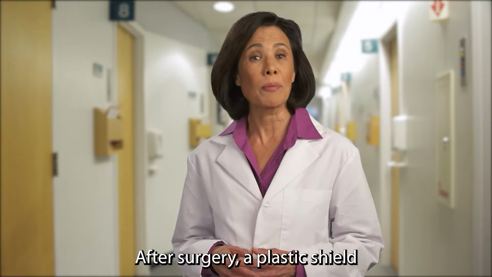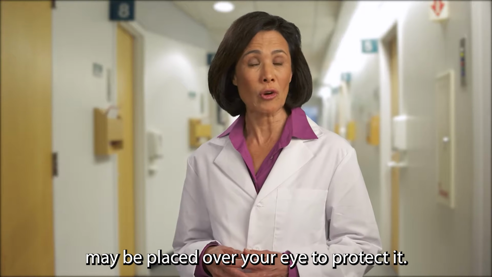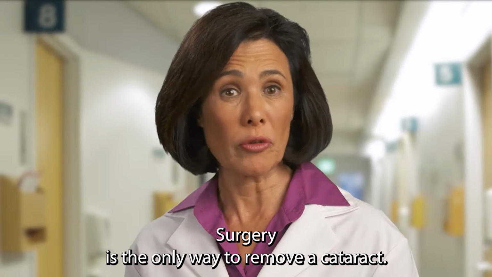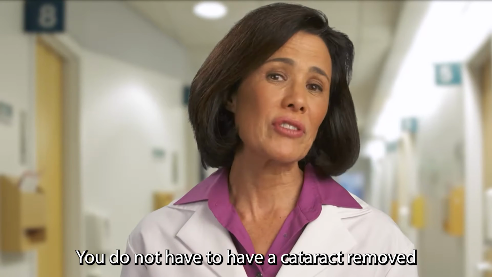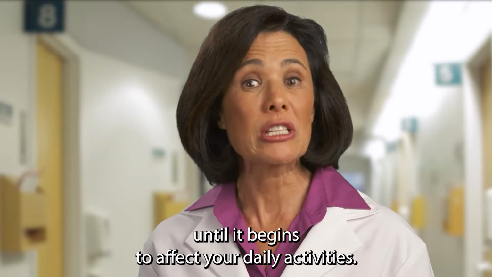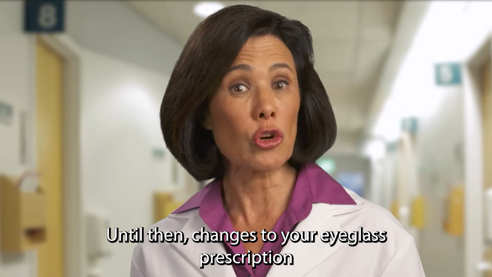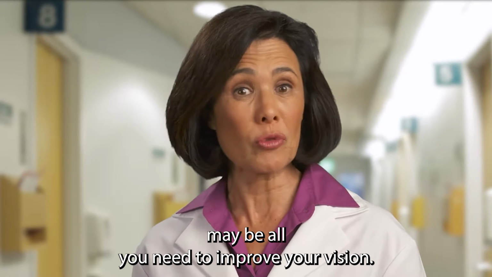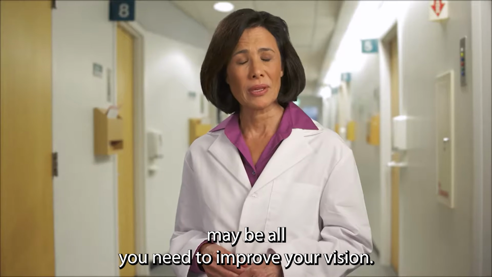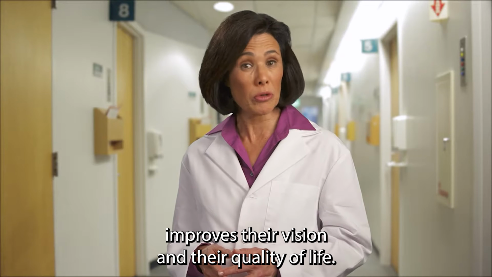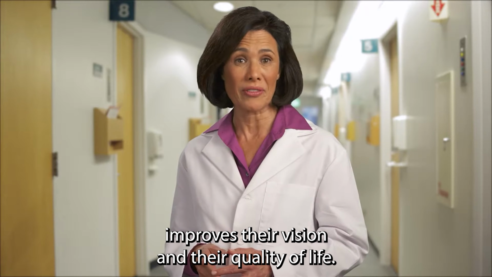After surgery, a plastic shield may be placed over your eye to protect it. Surgery is the only way to remove a cataract. You do not have to have a cataract removed until it begins to affect your daily activities. Until then, changes to your eyeglass prescription may be all you need to improve your vision. Each year, millions of people find that cataract surgery improves their vision and their quality of life.